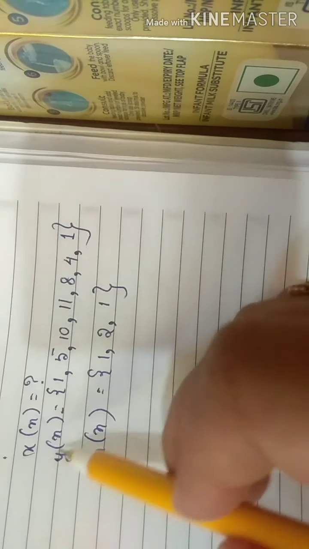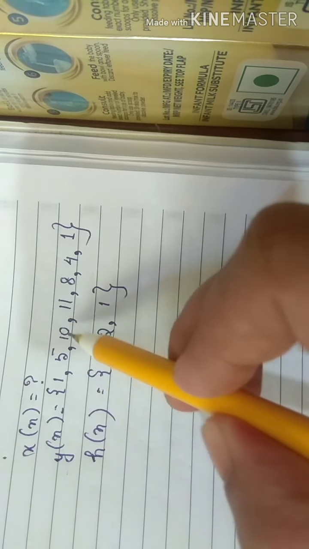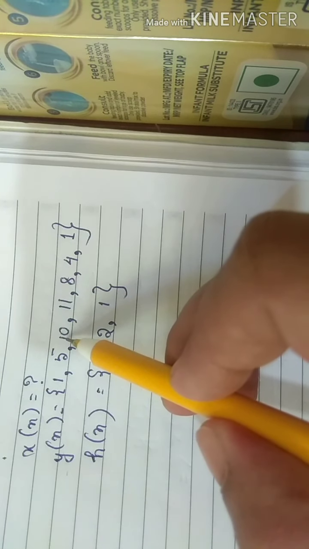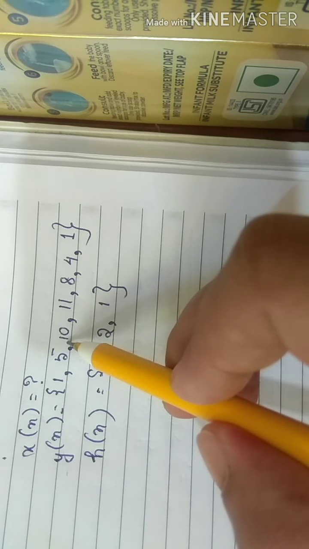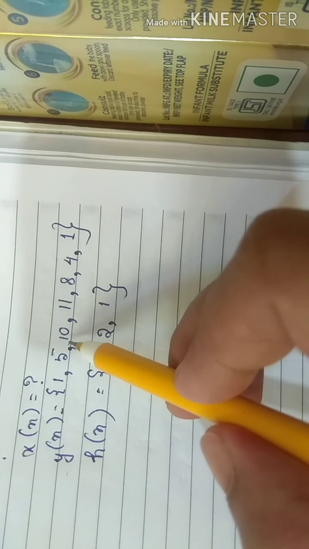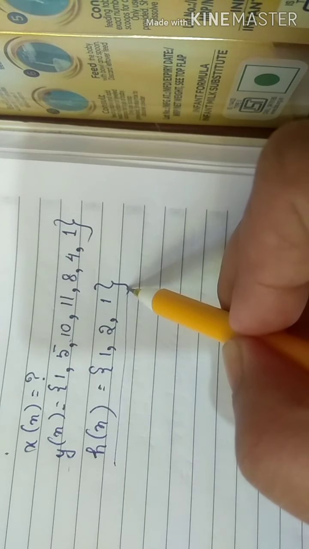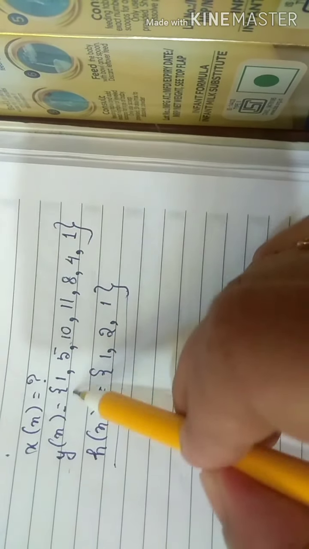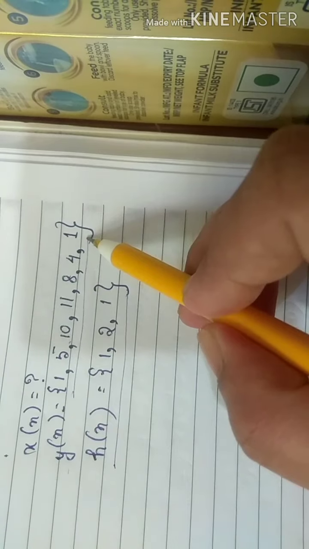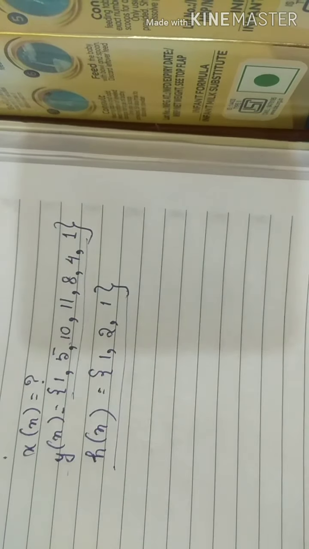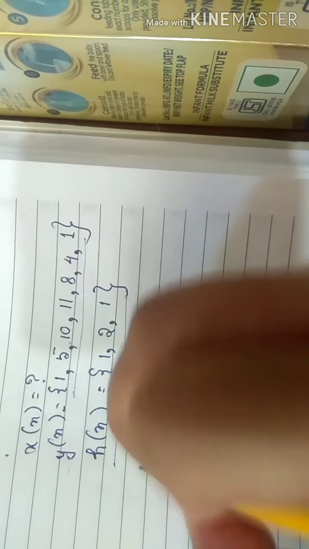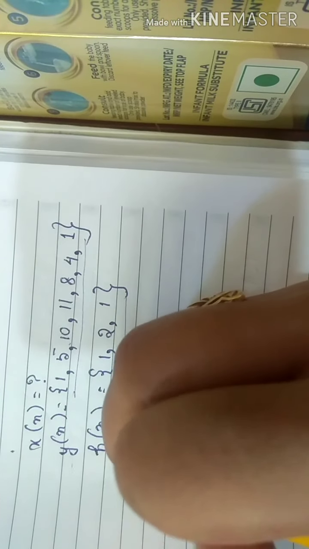So the number of samples present in the output is n1 plus n2 minus 1, and the number of samples present in the impulse response is only n2. So here we have 3 and here we have 7. So n1 will be equal to 5. How are we finding it?